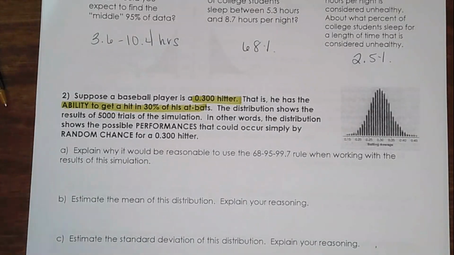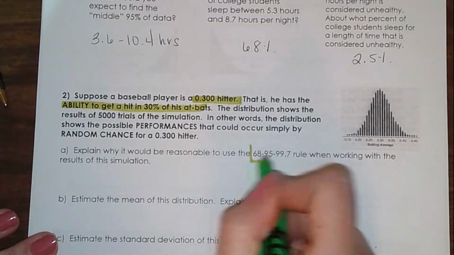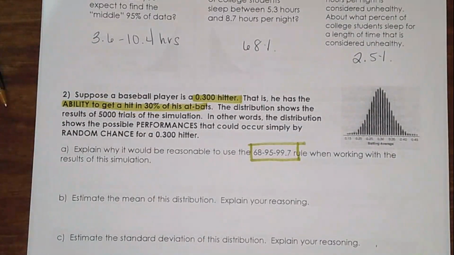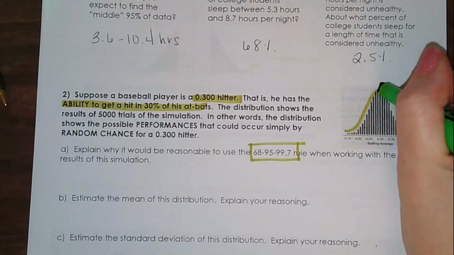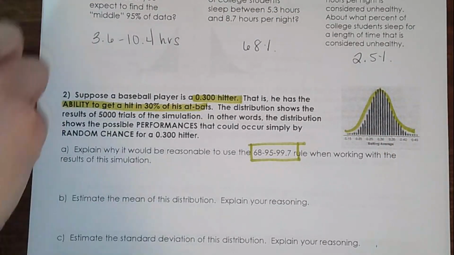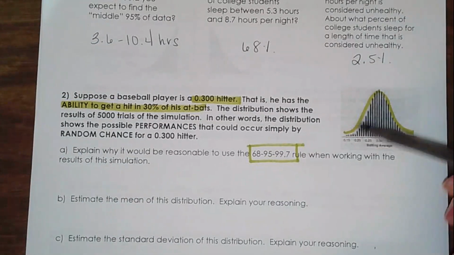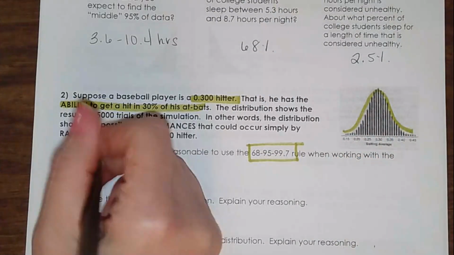So it says, explain why it is reasonable to use the 68, 95, 99.7 rule when working with the results of the simulation. So take a look at the shape of the graph. Why can I use that 68, 95, 99.7 rule? Well, because the graph is approximately normal, or it's symmetrical, bell-shaped, however you want to word it, but it has this approximately normal shape.